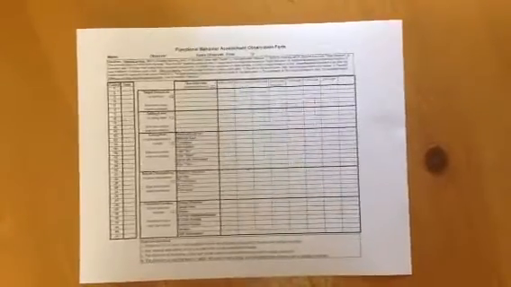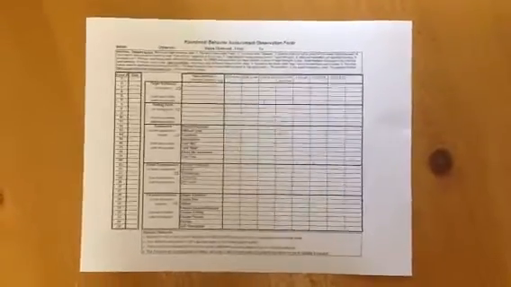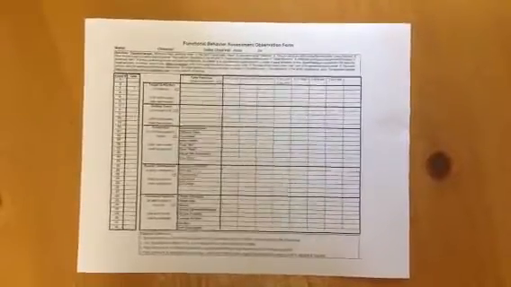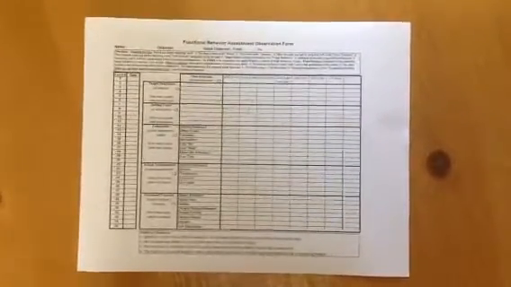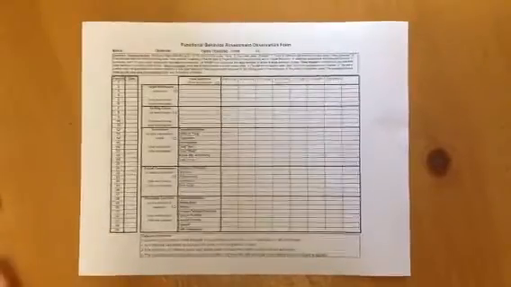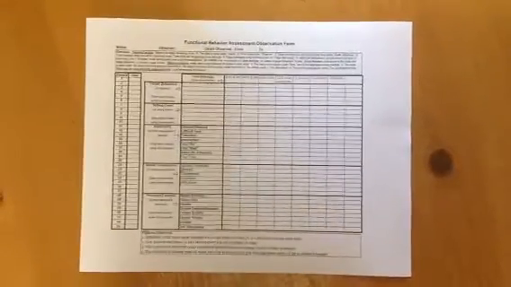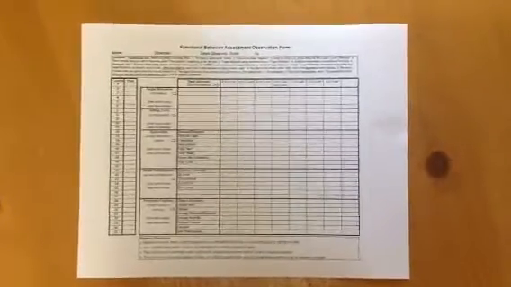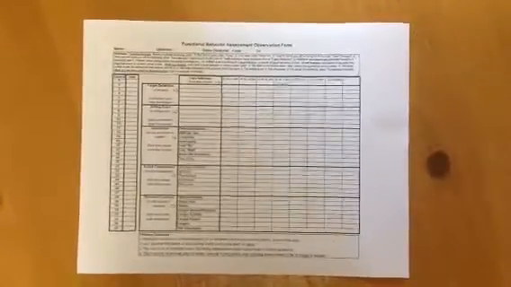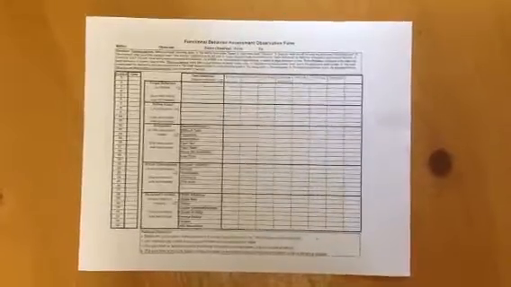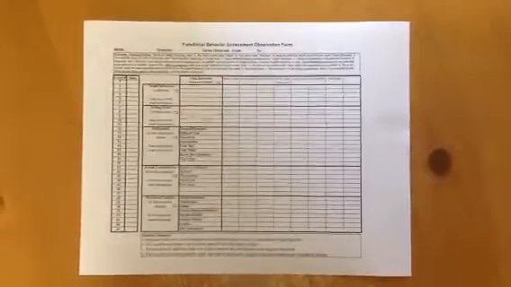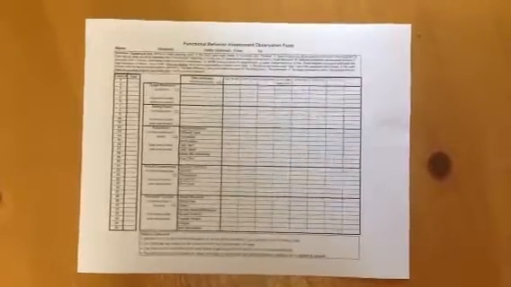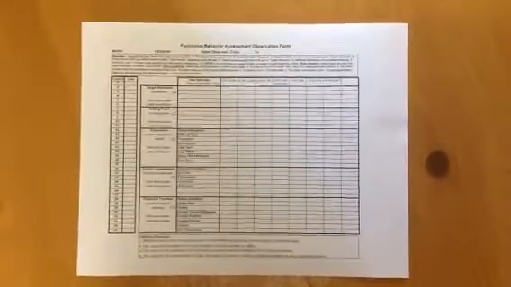Okay, so here we have a functional behavior assessment observation form, and it's one way that you can mark down your observations and be able to see patterns and potential functions of behavior. Okay, so let's say that Mrs. Smith calls me up and says, please come observe Johnny in class. We're having some difficulties with him. He's been biting and throwing things, running away, and we just don't know what to do.